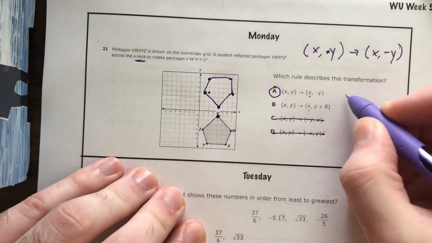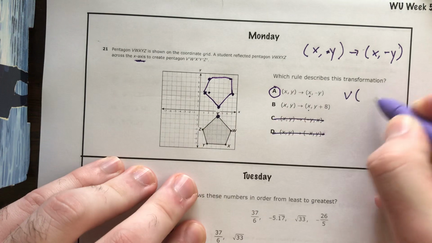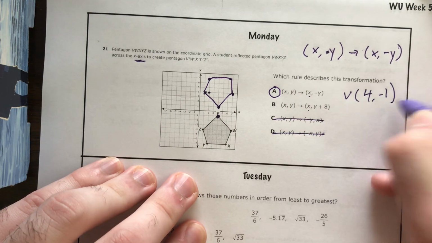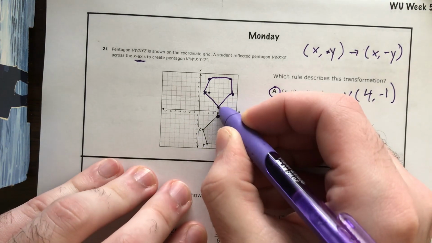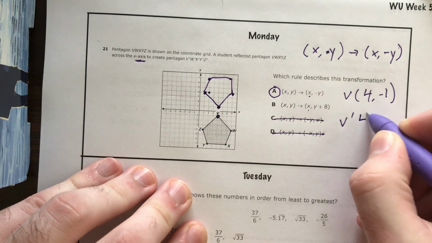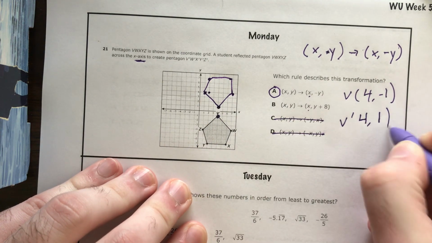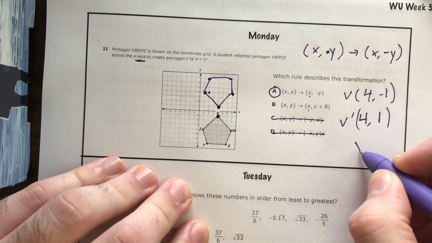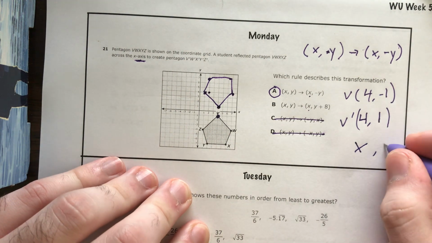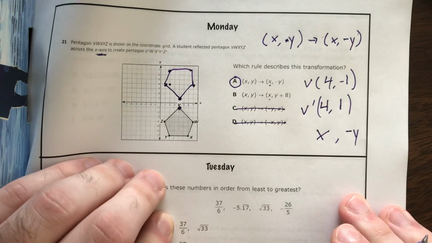And you can always check with this point. V originally was at (4, -1). V prime, which is going to be right there, is now at (4, +1). And we can see here x stayed the same and my y is now flipped. So that's how you do number 21.